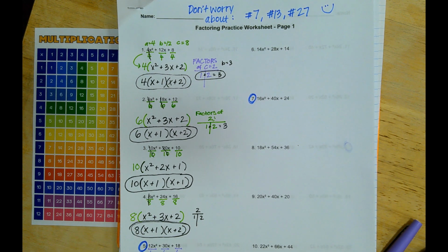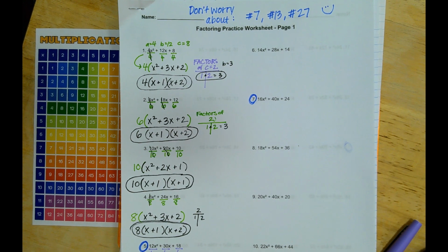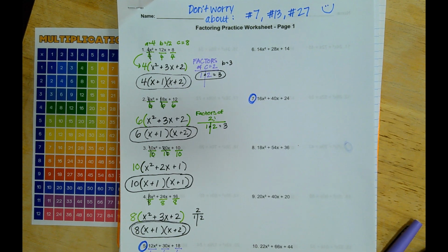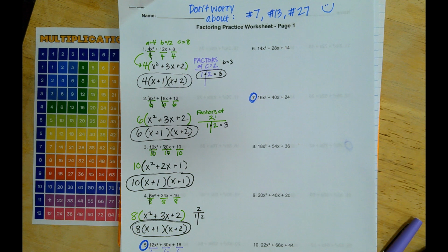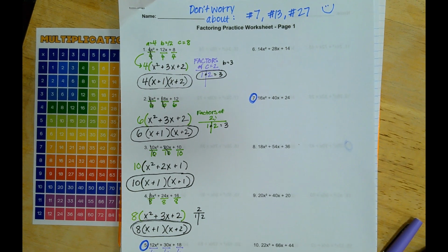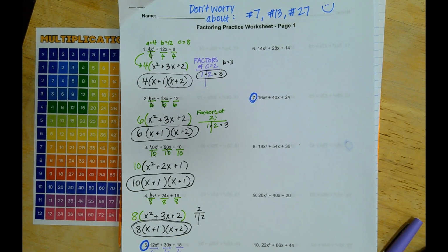What I am going to have you guys do is go through this packet, start trying to work these out on your own, and I'm going to come around the room and help you guys. If any of you are having trouble when I get to your table, that would be a great time to tell me, and I am happy to sit with you and make sure that you are feeling good about it.